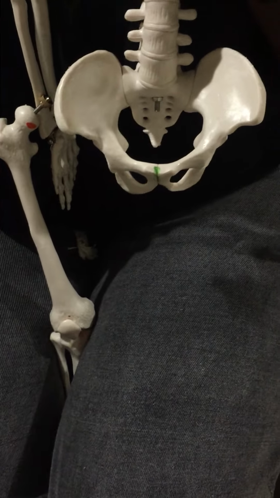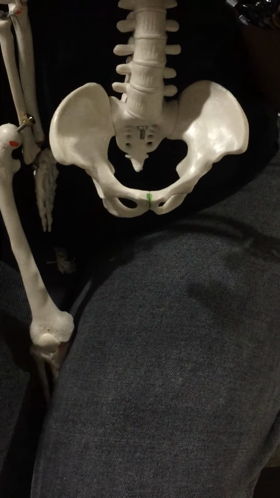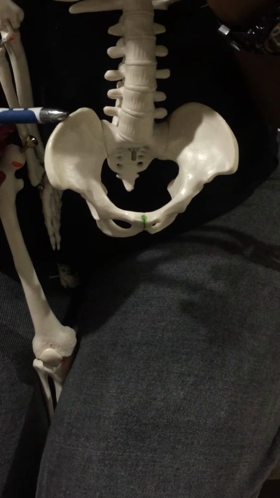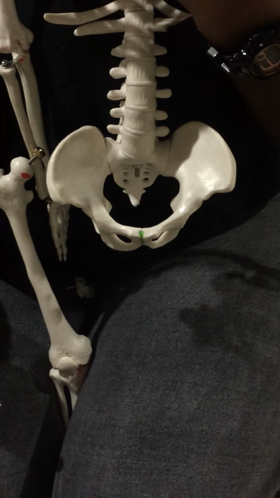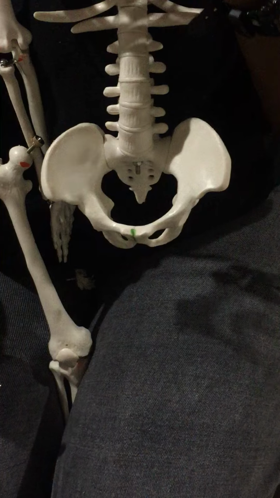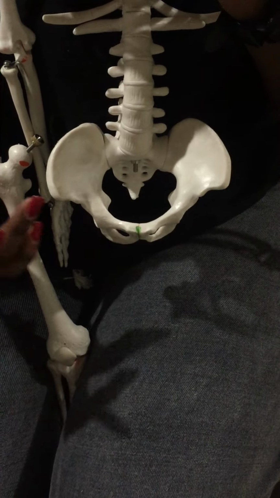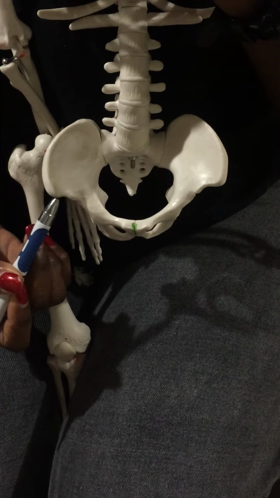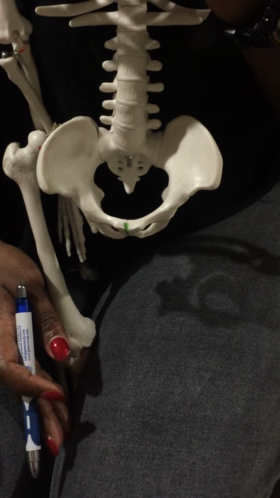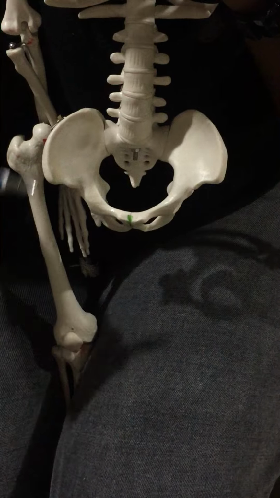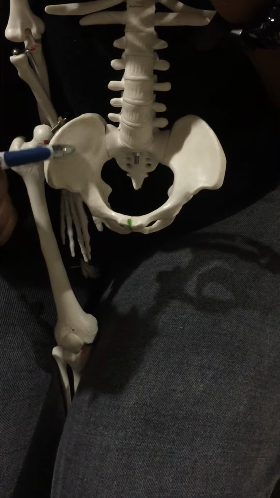All right, next up we have the iliac crest. The iliac crest is the edge right here. That's our iliac crest. And then we have our anterior superior iliac spine, which comes down to right about here. After that, we have the iliac fossa, which is this area right here.